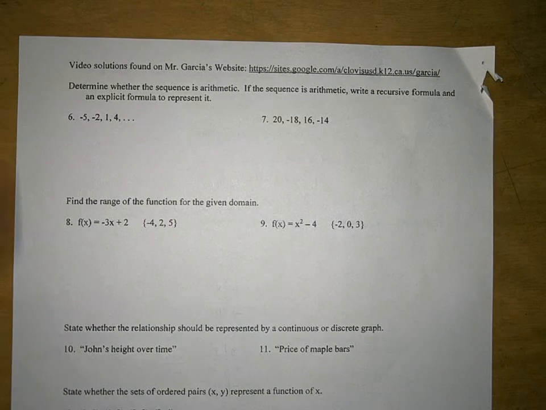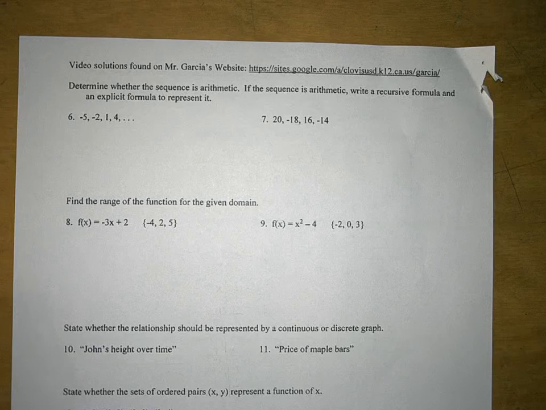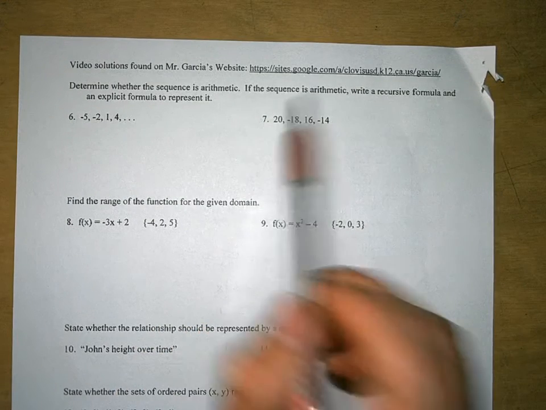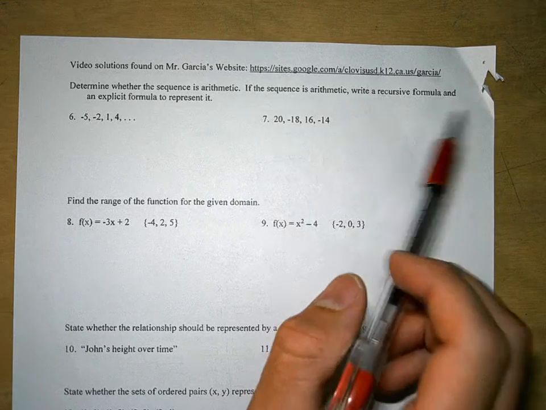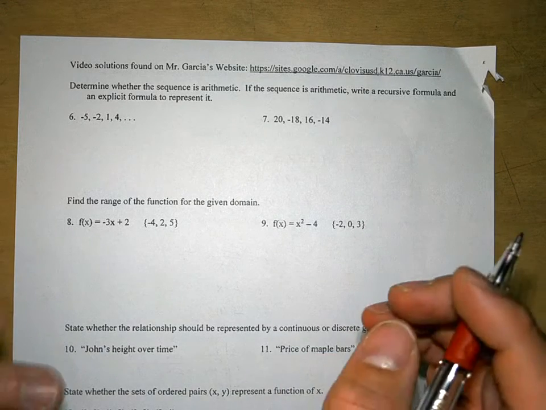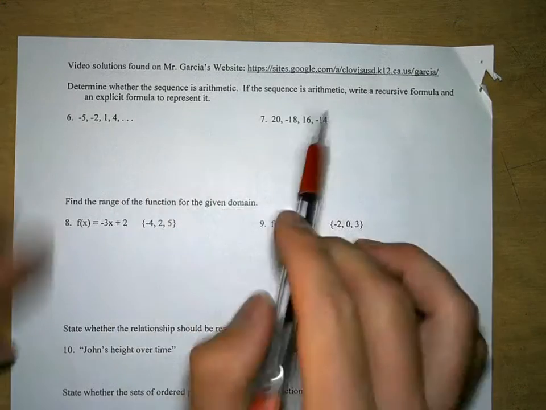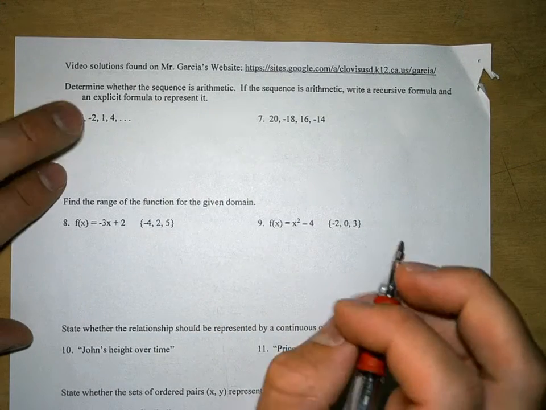Okay, so these will be problems 6 through 15, backside of the second page. Determine whether the sequence is arithmetic. If the sequence is arithmetic, write the recursive and explicit formula to represent it. Okay, use your 3x5 card in this section to write these two formulas.